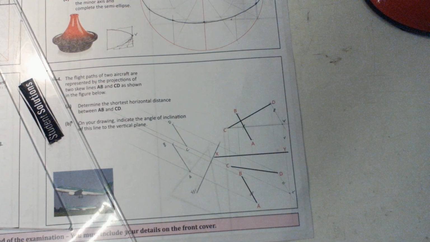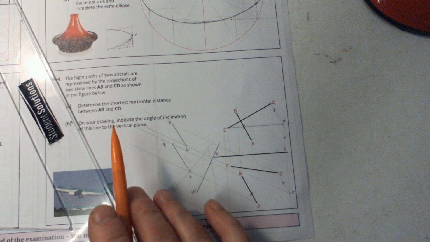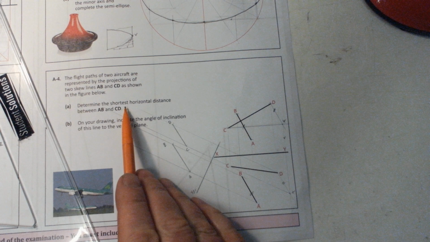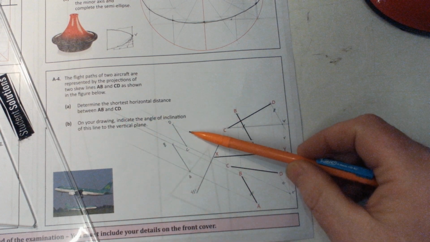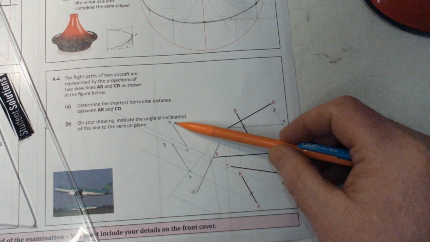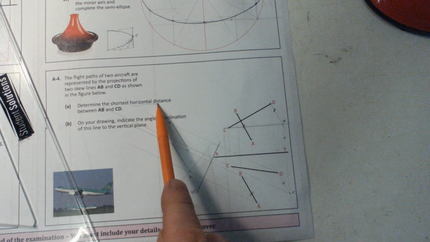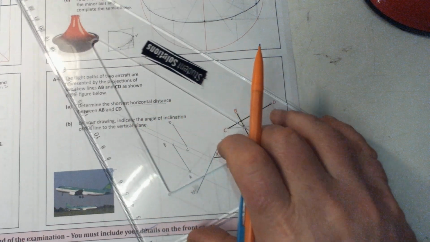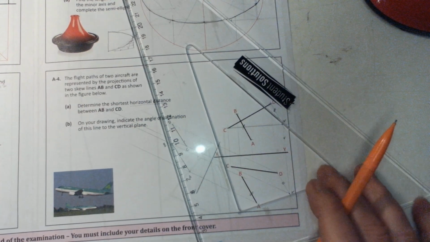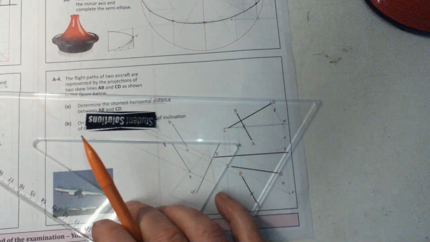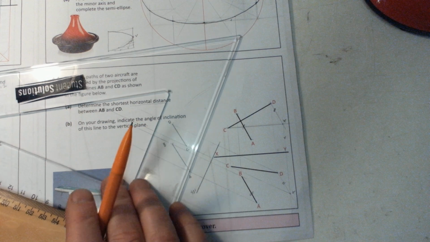Now, here is the key moment. Are you asked for the shortest distance, which would involve looking at 90 degrees to these? Are you asked for the shortest horizontal distance, which means you look along the ground? So that is very important to check that. In this case, we were asked for the shortest horizontal distance.